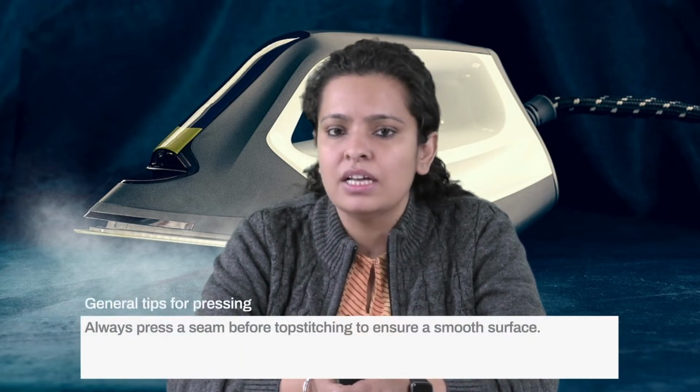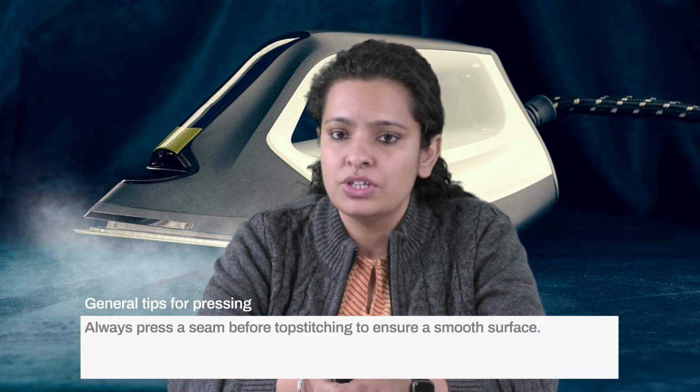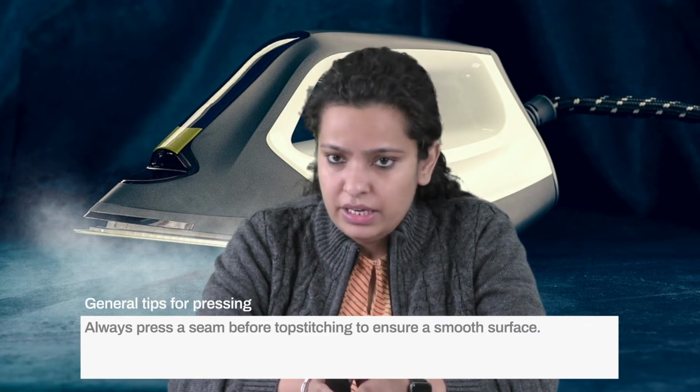Always press a seam before top stitching to ensure a smooth surface. In garment manufacturing, before going to the stitching part, we should press the seam area of any garment or pattern before the top stitching of that particular part.